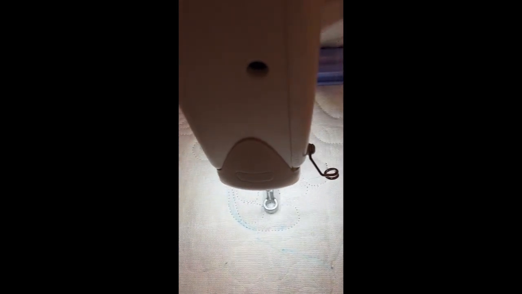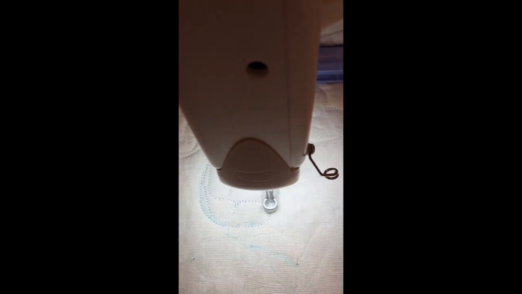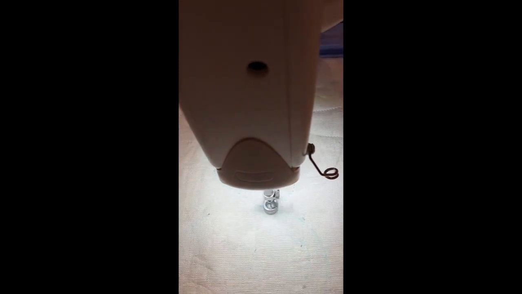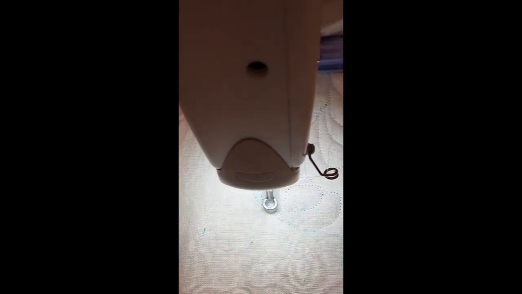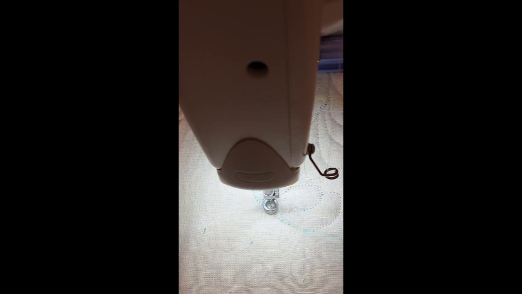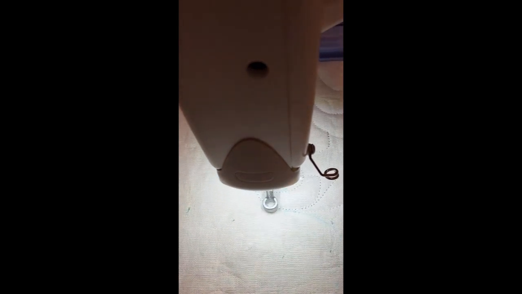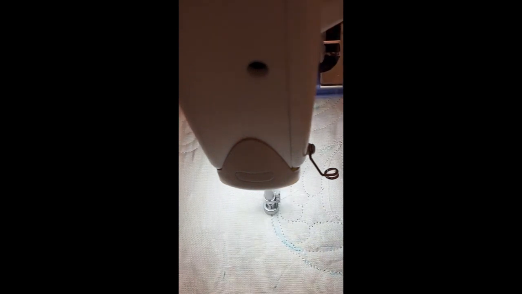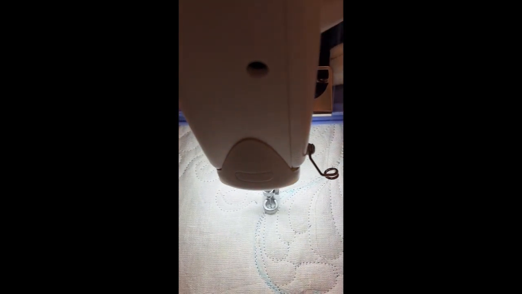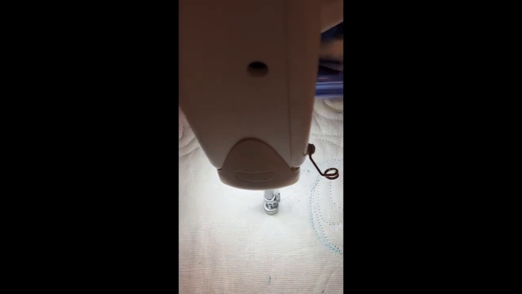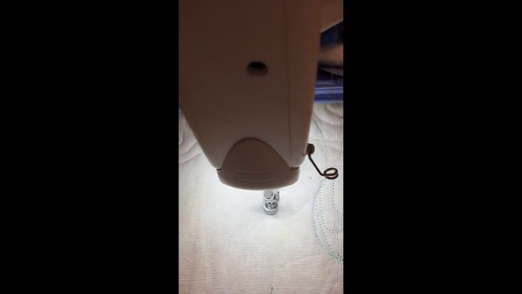continue the plume, backtrack a little, continue the plume, and use that tail. You see, this is the tail, and I use this line to follow that tail. I'm going to go back along this line, following that line, and continue the other side of the flower. Following the tail.